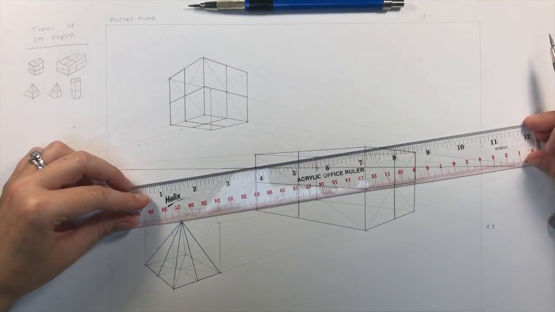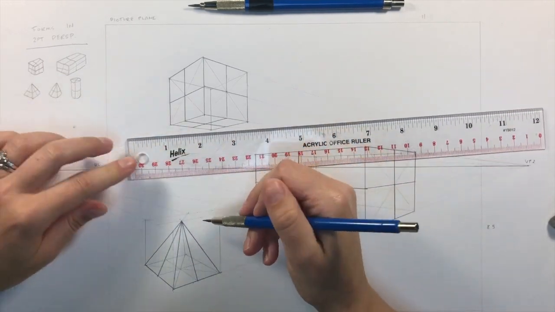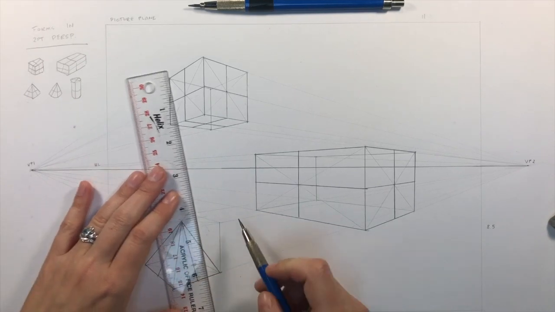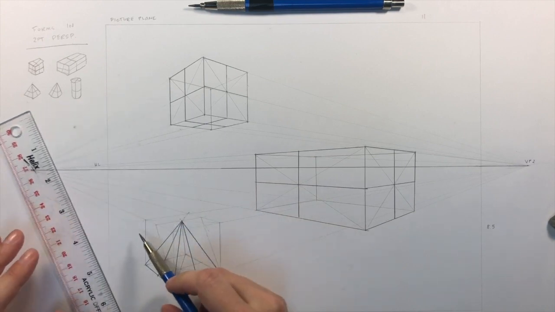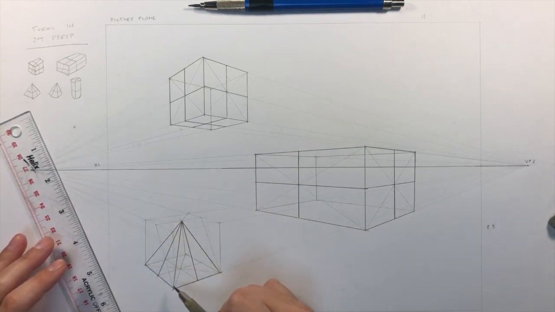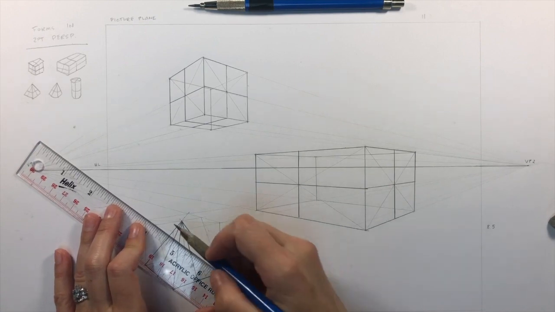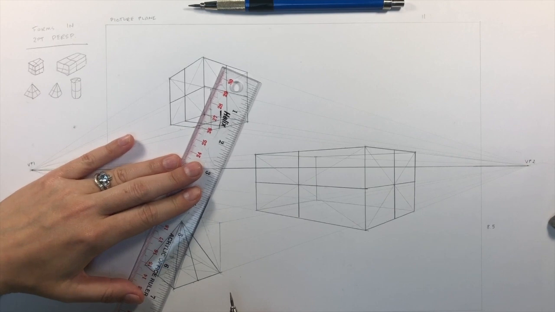I'm going to use my vanishing point here to actually find what the top is. So this is the top of that square. We'll go from here to here and there to there. So that's what this shape looks like. And then we just need to subdivide that to get where the center is going to be.